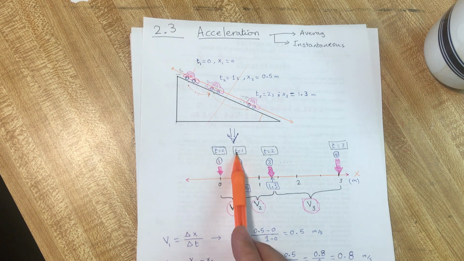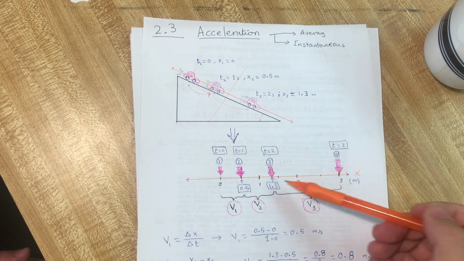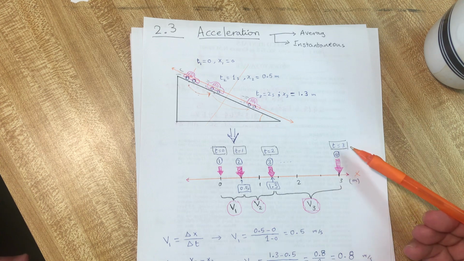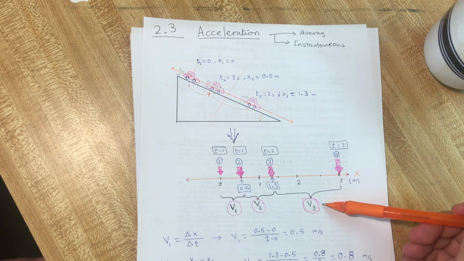We have a change in time and a change in position. In this case, we have velocity. So we have velocity in the first period, which I name v1, or v average 1. In the second period, we have the second average velocity, and in the third period, the third average velocity. We have all the parameters, the positions x and the times t, to calculate the velocities.